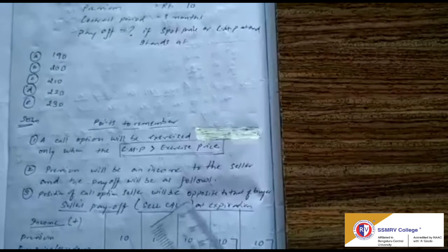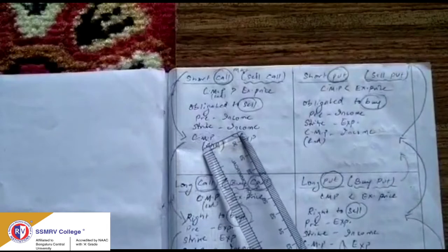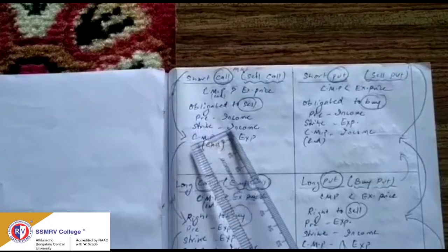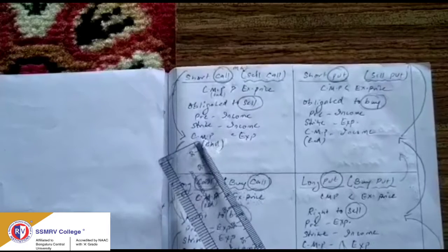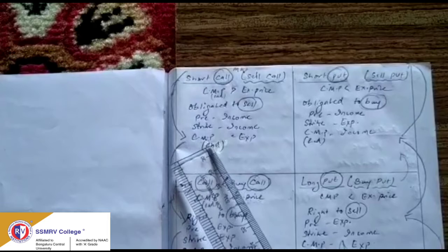So now we have to go back to the grid and see where this sell call falls. If I check the grid, the sell call or the short call comes in this particular quadrant. So here the premium is an income, the strike price is also an income, whereas the current market price at the end or the spot price becomes an expense.